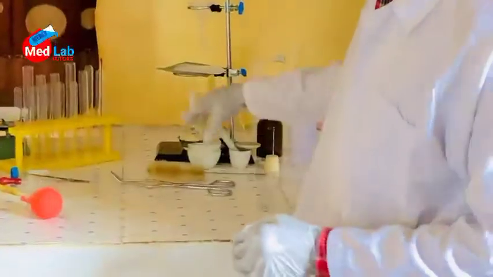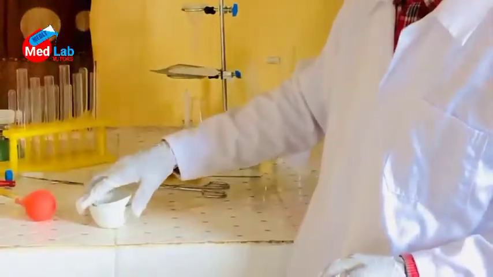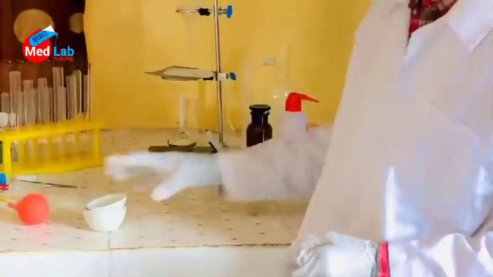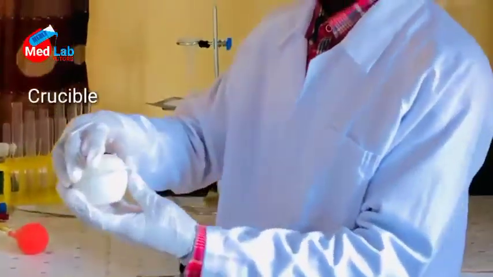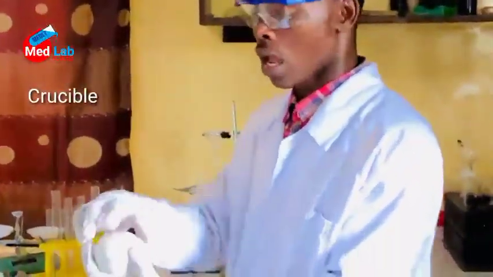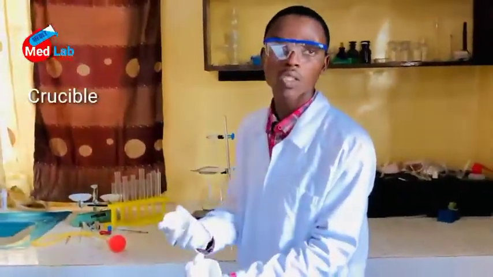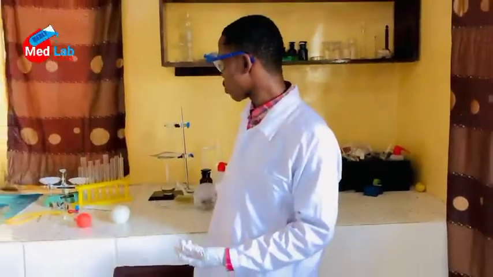Let's talk about this. This is called a crucible. A crucible looks like a pot, and we use a crucible to melt metal. A crucible has a holder also, but we don't call it a crucible holder. We call it a crucible tongs.